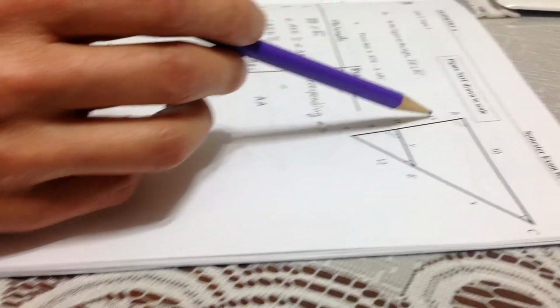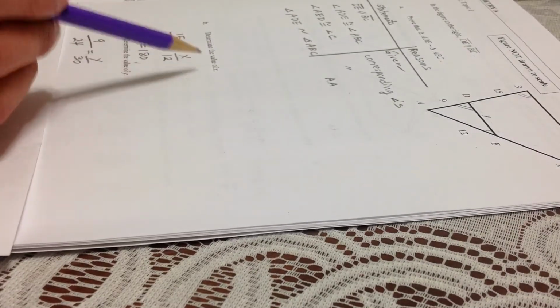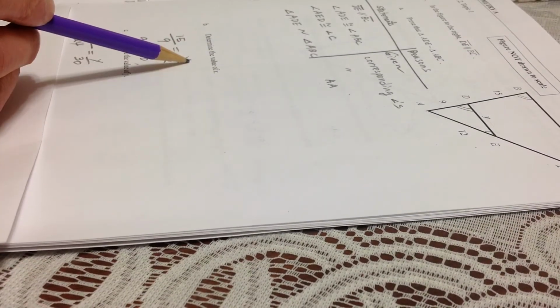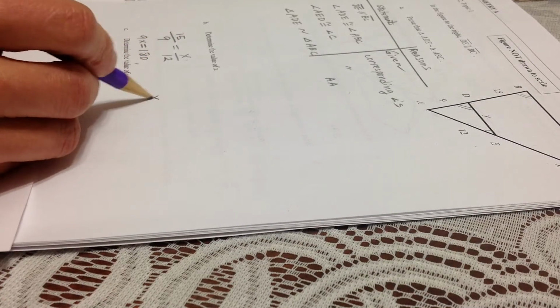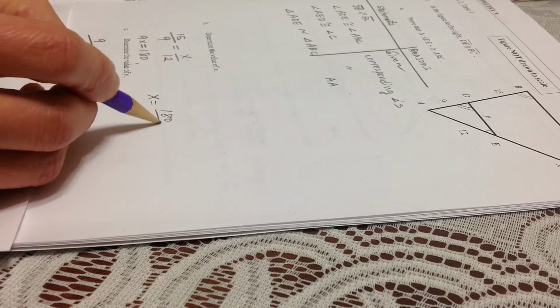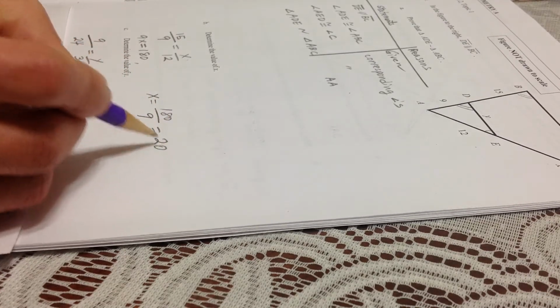See, they correspond, right? They're on the top, bottom. Then you cross multiply. 9x and 15 times 12 is 180. So then you divide. So x is 180 divided by 9, which is 20.